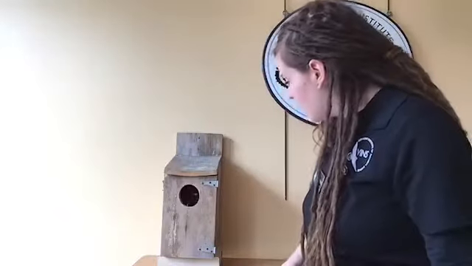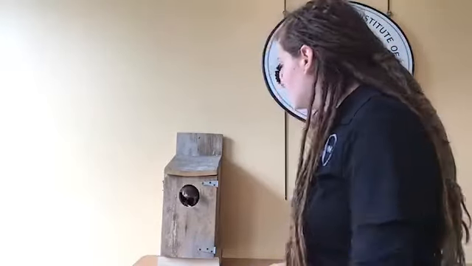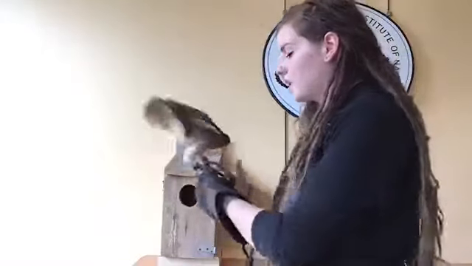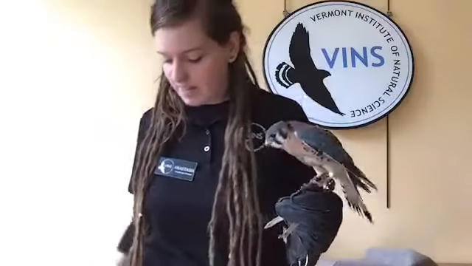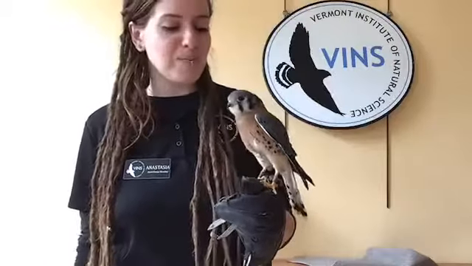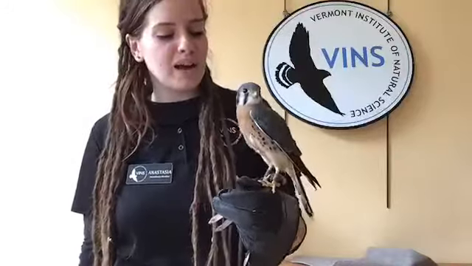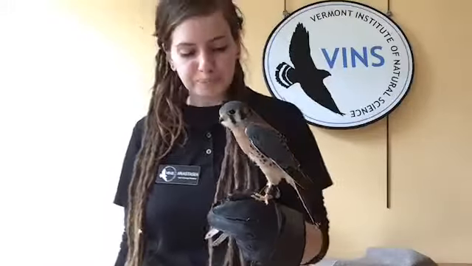Now, with Westford, I mentioned he was imprinted, so he doesn't have the same natural instinct to mate with another kestrel the way that they should. He sometimes looks towards humans and starts making courting displays, which is not ideal, but that's why he has to live in captivity. He really wouldn't see another kestrel and recognize that as a mate, so he would not be successful in the wild.